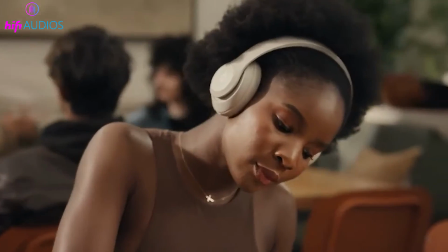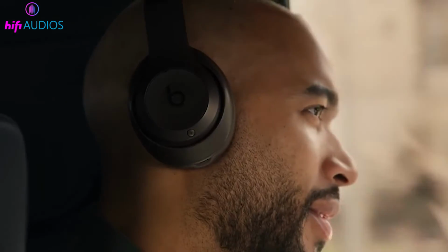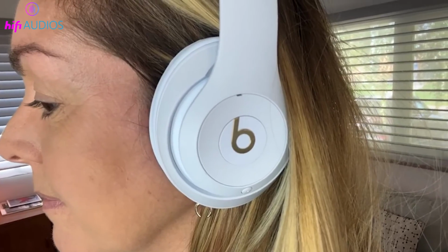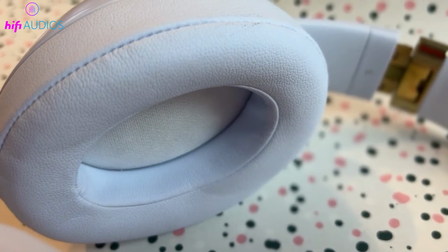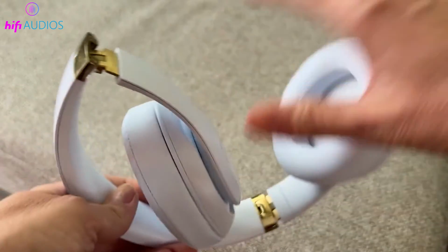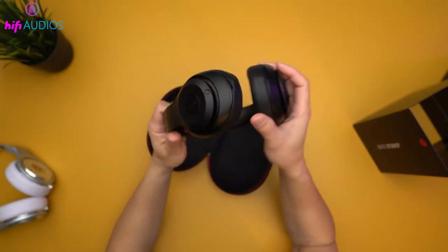That's it for this video. You're now well equipped to master Active Noise Cancellation on your Beats Studio 3 headphones, ensuring an immersive audio experience wherever you are. I hope this guide has shed light on how ANC works, its benefits, and how to use it effectively without draining your battery.